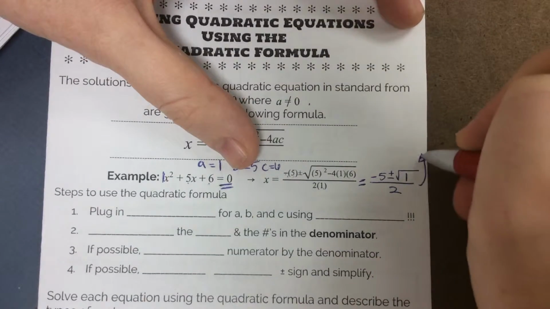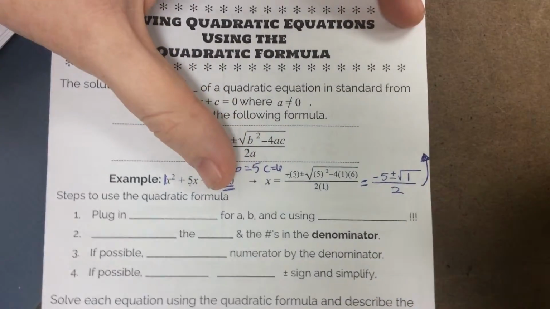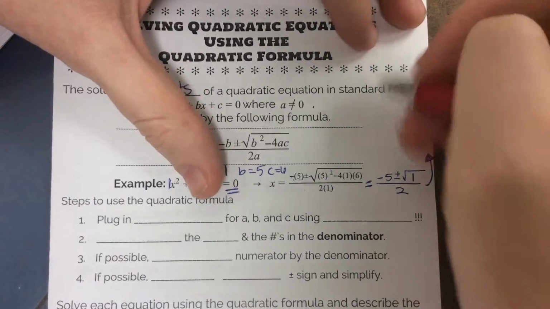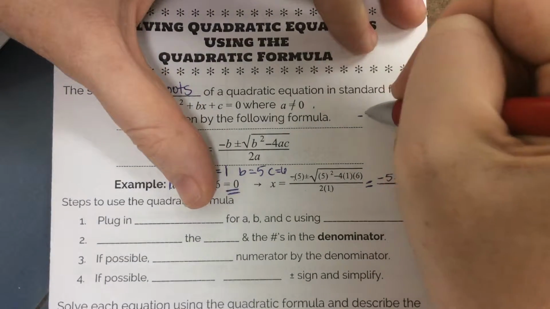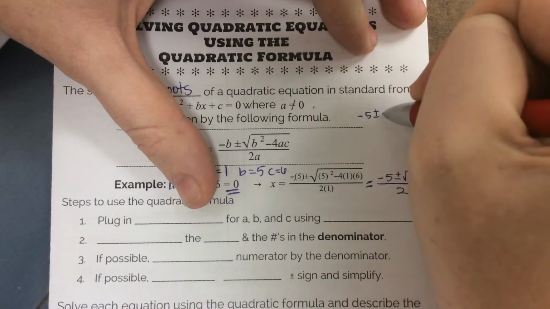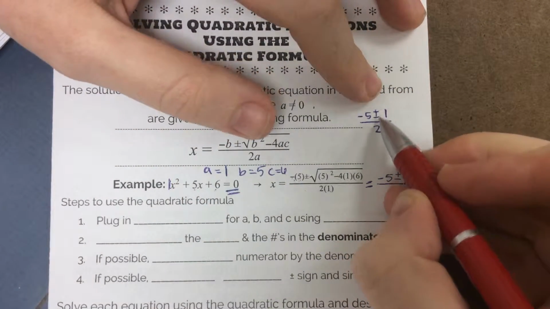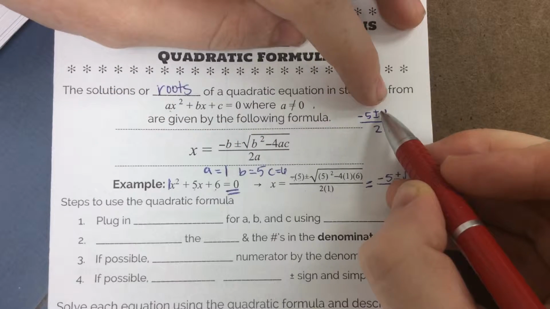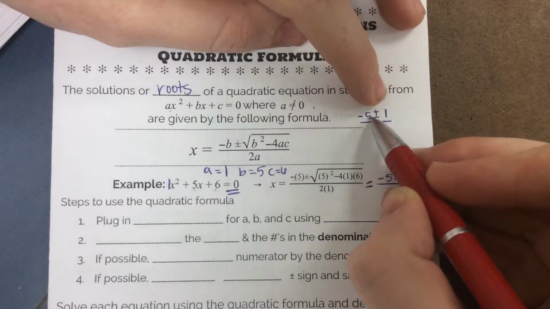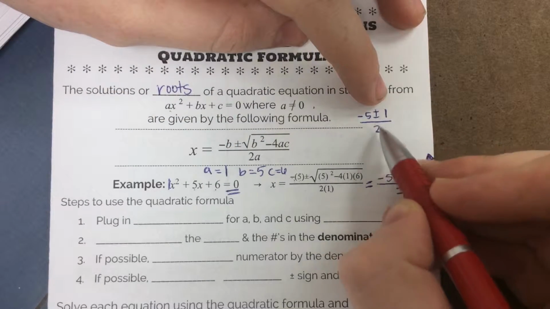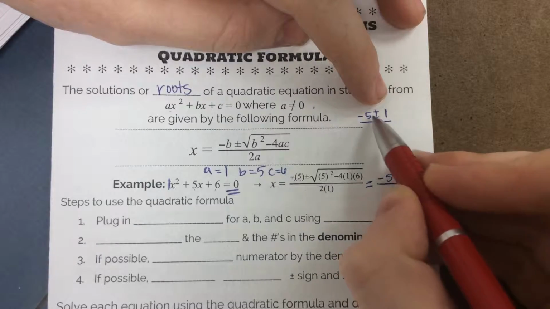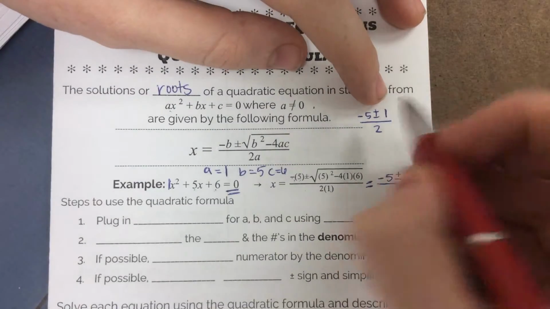Okay. The next thing you're going to do is simplify the square root. So if you will continue writing this problem up here, the square root of 1 is 1. So we have negative 5 plus or minus 1, divided by 2. Now that plus or minus is where we're going to get two solutions. We're going to get one solution when we add the top and then divide by 2. We're going to get another solution when we subtract the top and divide by 2.